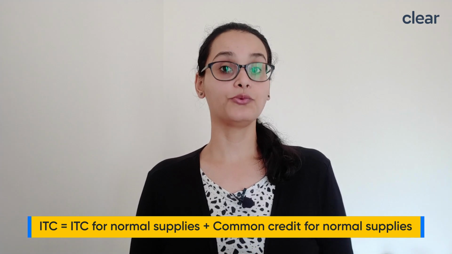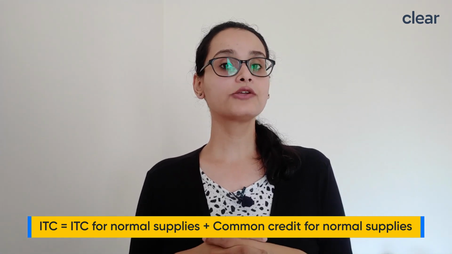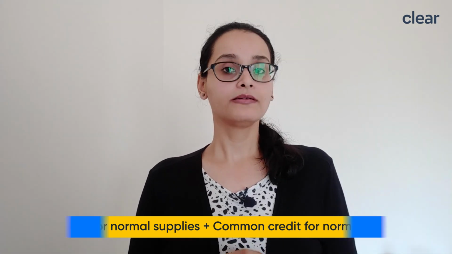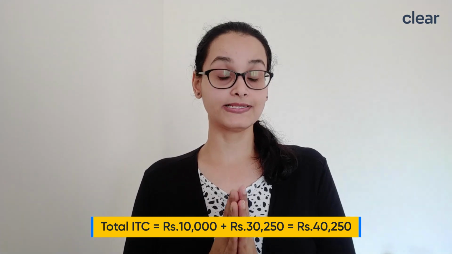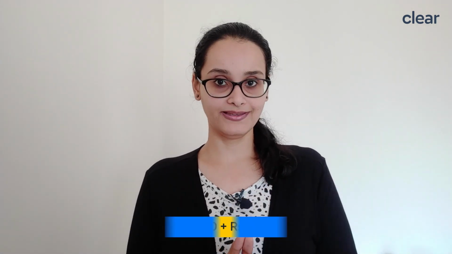Step 3. Calculate the total ITC that you can claim. The formula is total ITC equal to ITC for normal supplies plus common credit for normal supplies. Thus, as per our example, the total ITC would be rupees 10,000 plus rupees 30,250, that is equal to rupees 40,250. I hope you're able to understand the apportionment of common credit and arrive at the total eligible ITC claims.